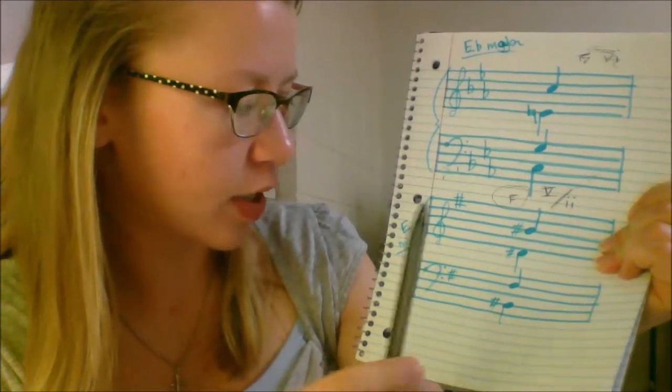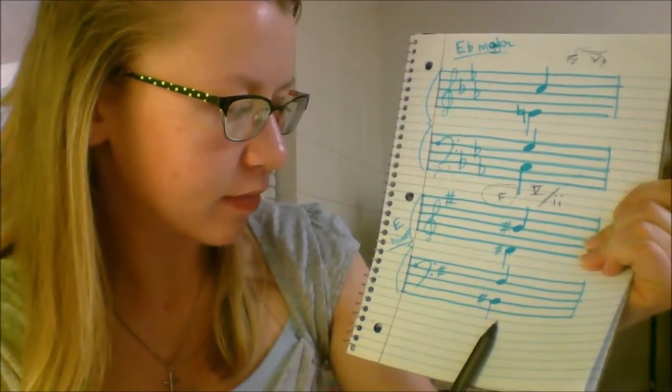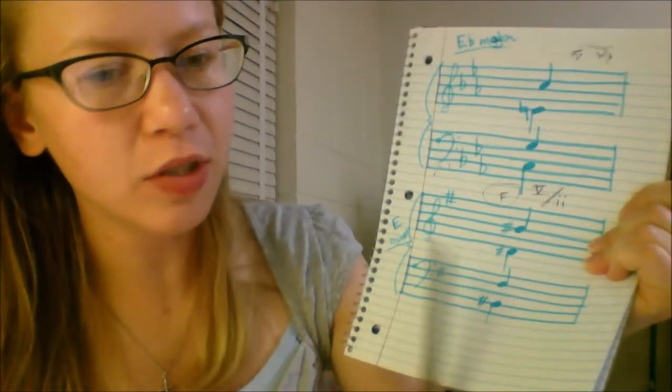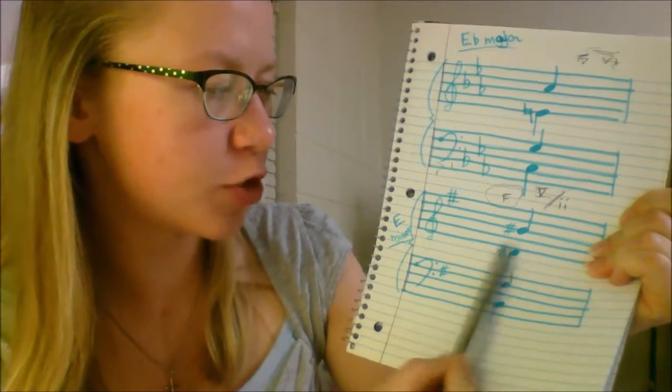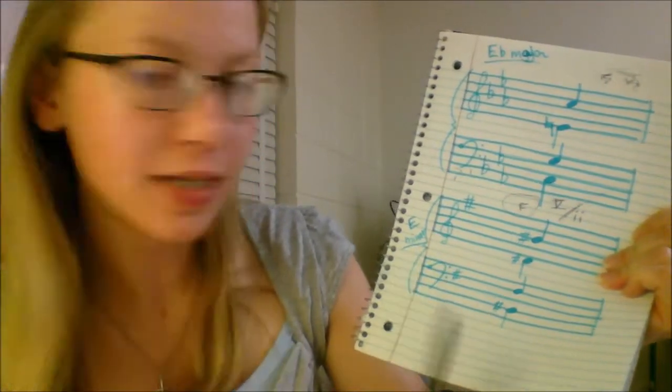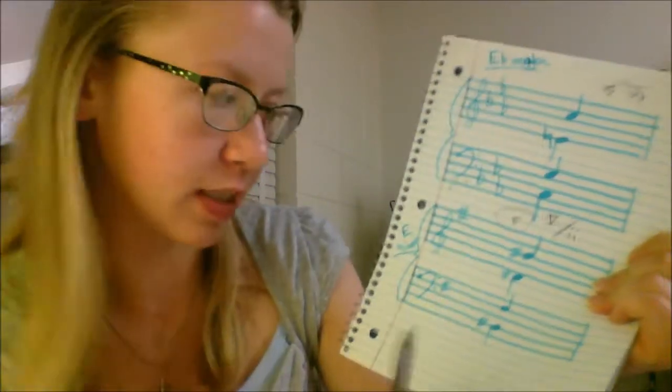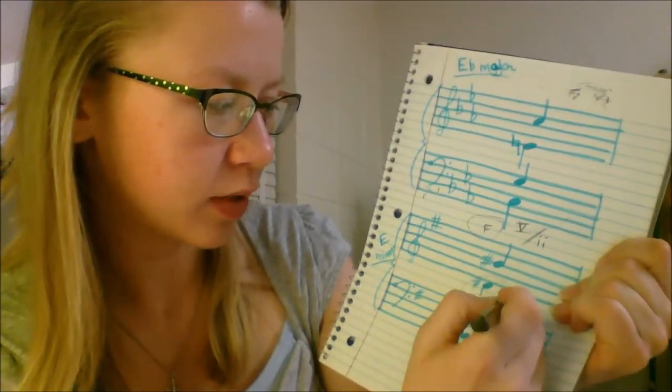Now, you need to look at the accidentals. A D sharp would not be uncommon in the key of E minor because it's the leading tone. So we'll just put a leading tone.